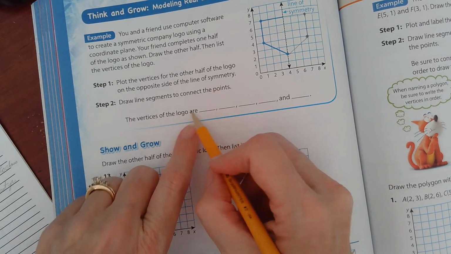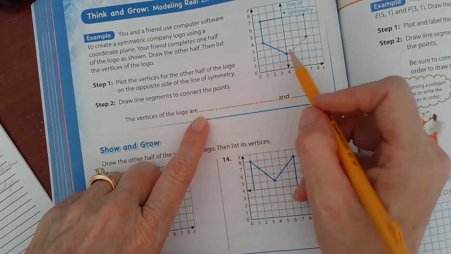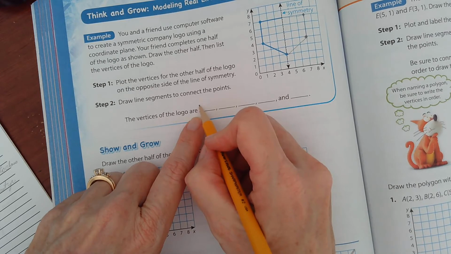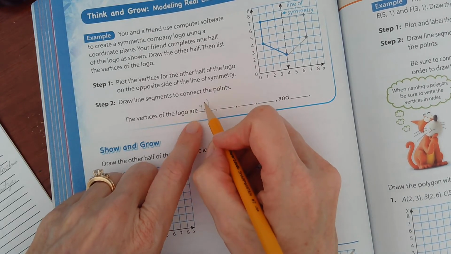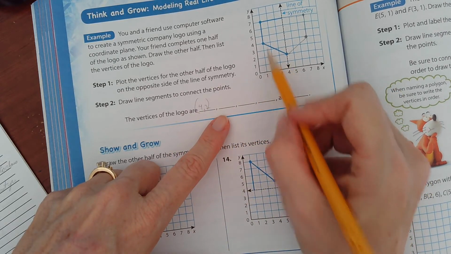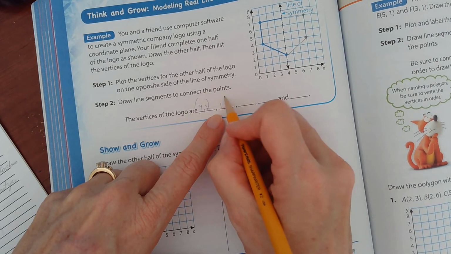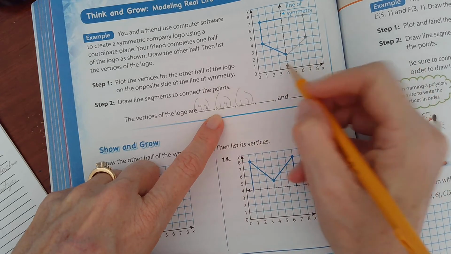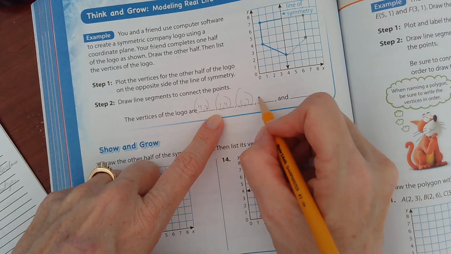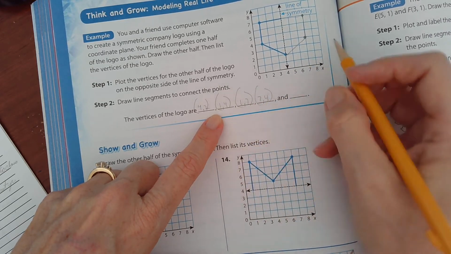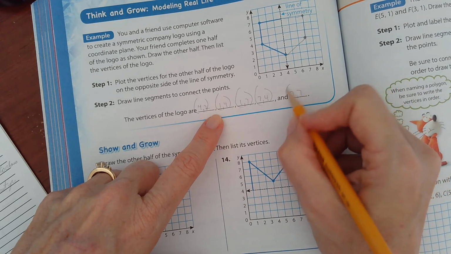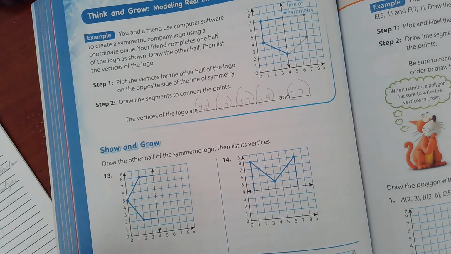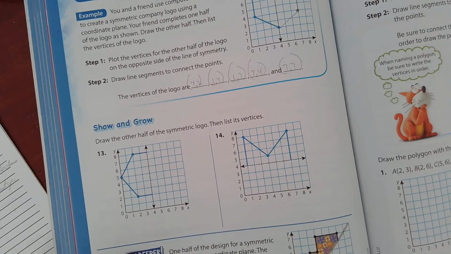So we're supposed to write the vertices of those logos. So let's start with this one. This is (4, 2). This one is (1, 4). (1, 7). (7, 4). And (7, 7). Okay. All right, so you're going to be doing the other half of these shapes also.